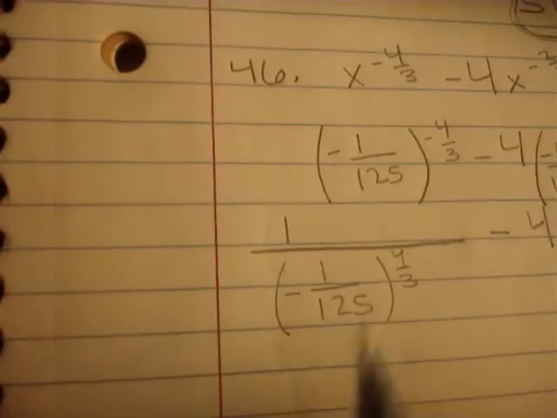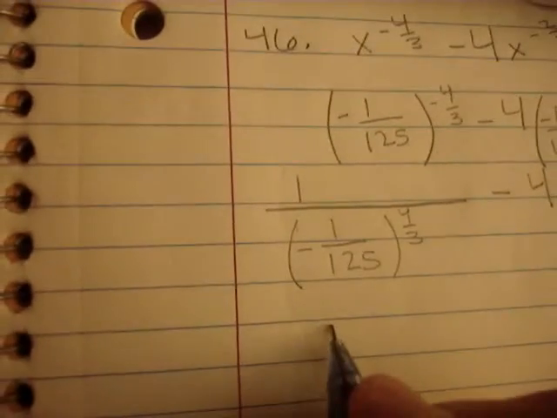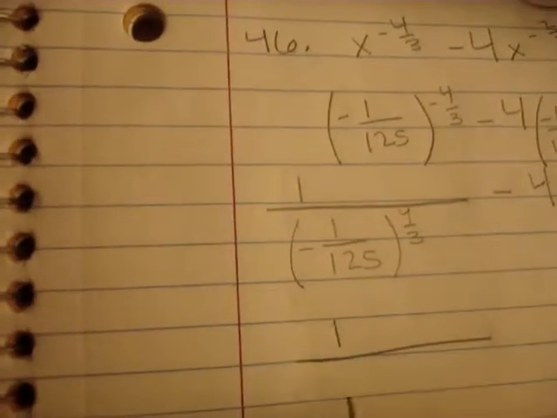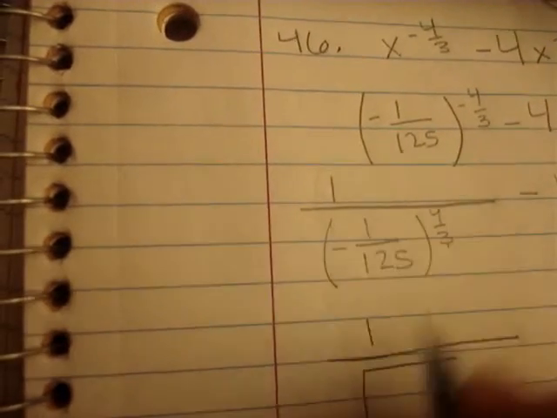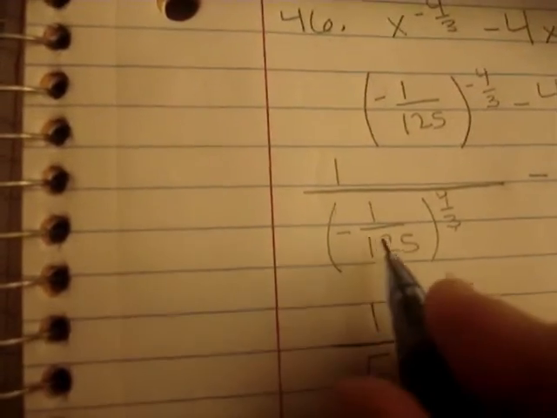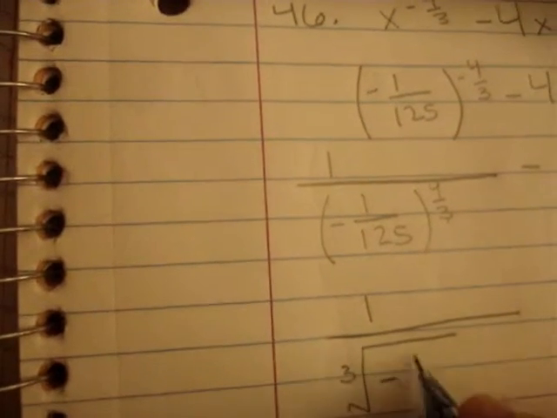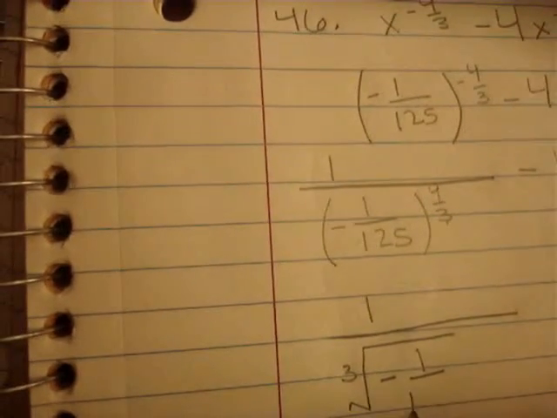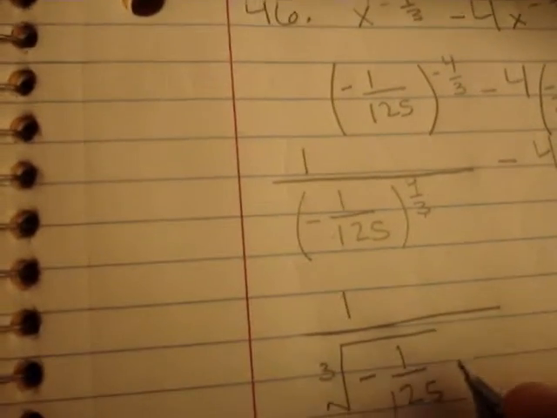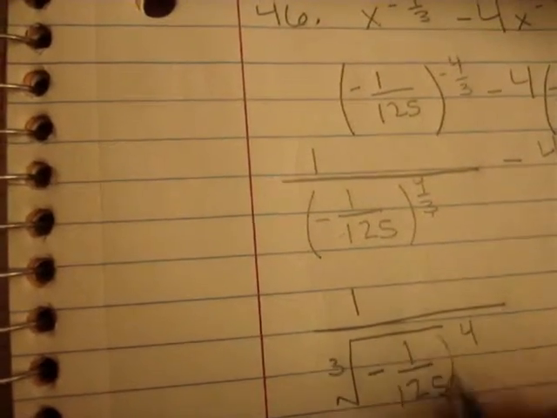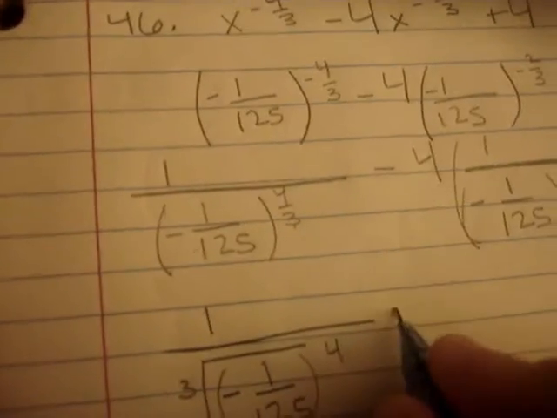Now it's time to put it under a radical. 1 over the cubed root of, thankfully, we've got a cubed root working with a negative number, so we know 3 negative things will certainly make a negative thing. Don't have to get any more complicated than it already is.